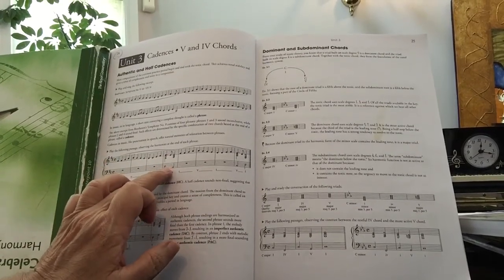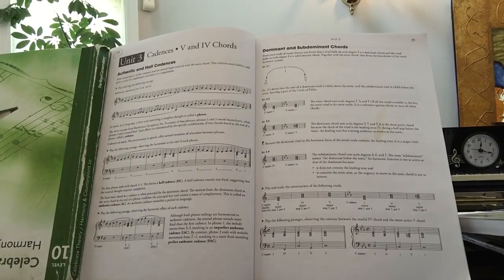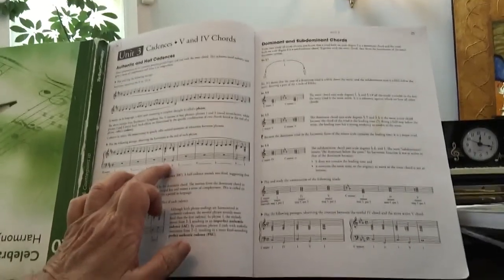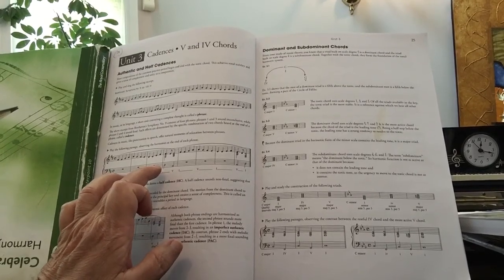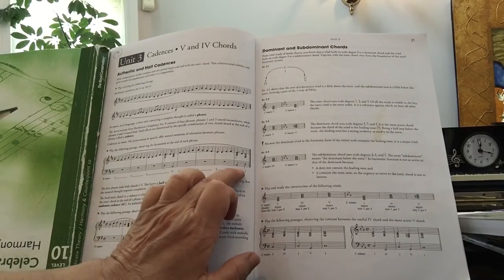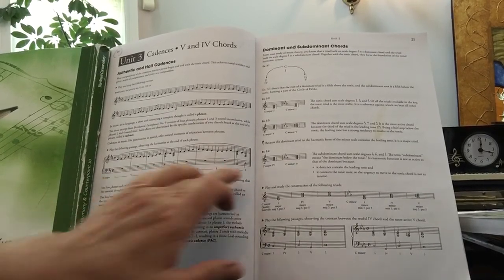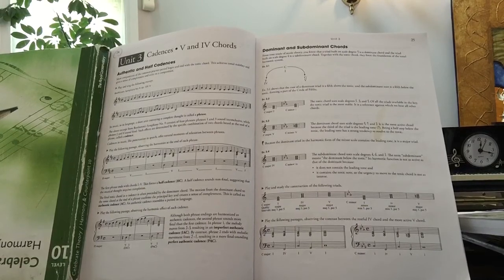If you have strong, weak, strong, weak, you get a strong beat to another one. So remember, don't end on a weak beat. And then at the end, it's the same, except it's an authentic cadence.